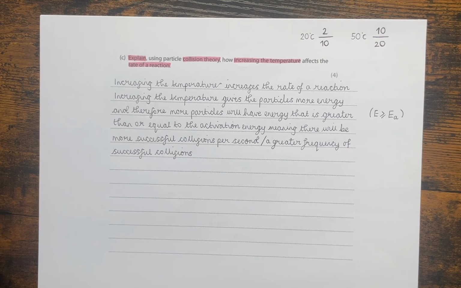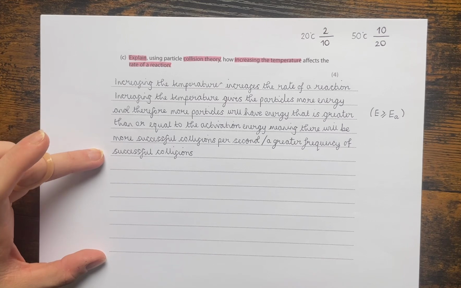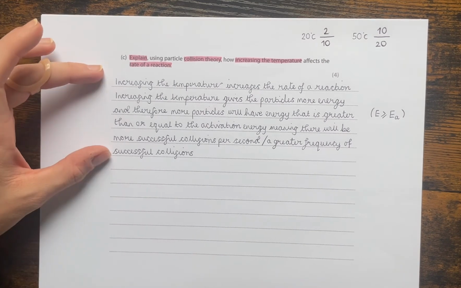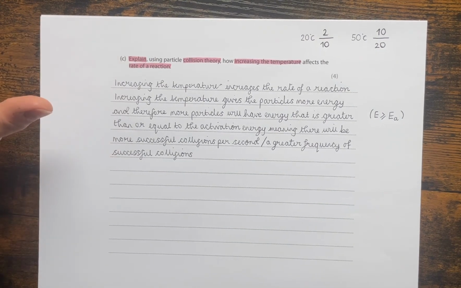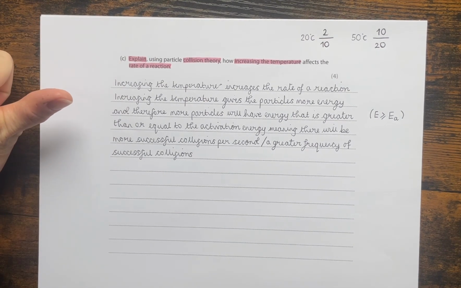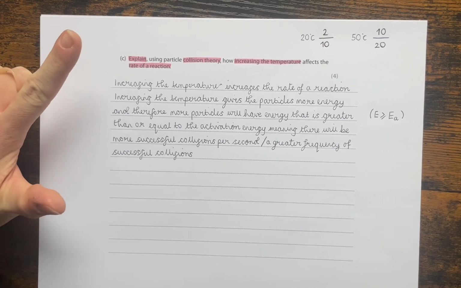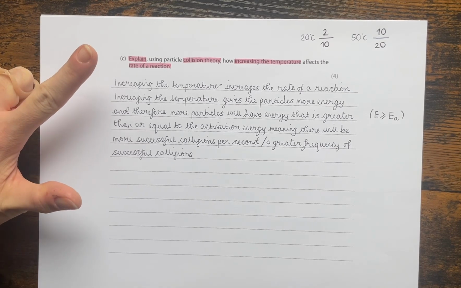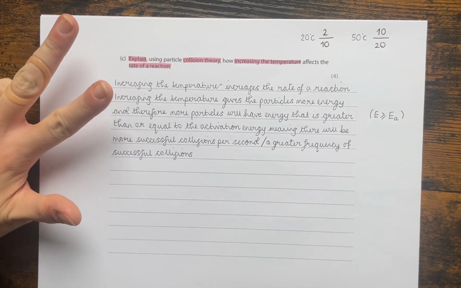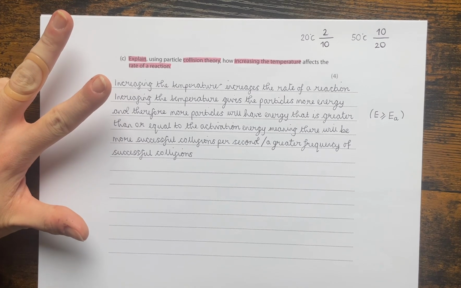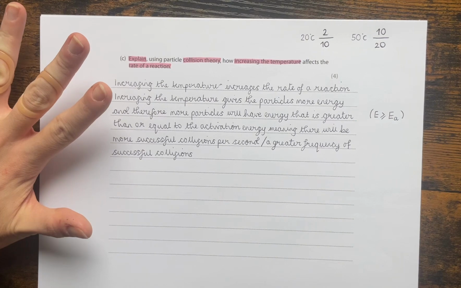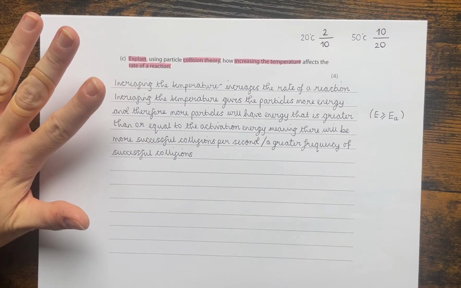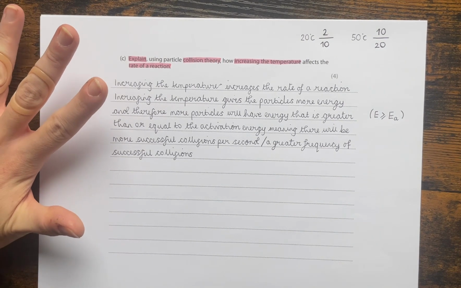And that would be it for 4 marks. So notice how much of this paper I haven't written on and the small amount of space that I have required to get my 4 marks. So first, increasing the temperature increases the rate of a reaction. Second, because the particles get more energy when we increase the temperature. 3rd mark, therefore more particles will have energy greater than or equal to the activation energy. 4th mark, either more successful collisions per second or therefore a greater frequency of successful collisions.